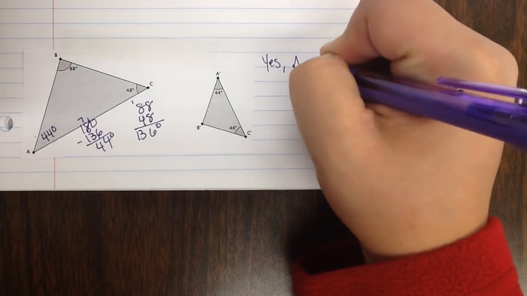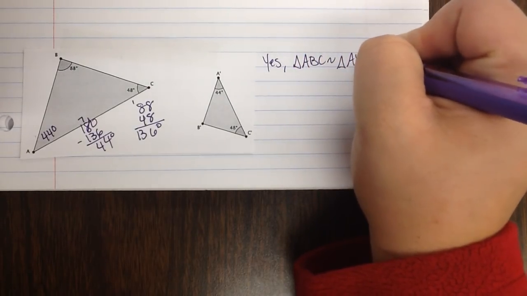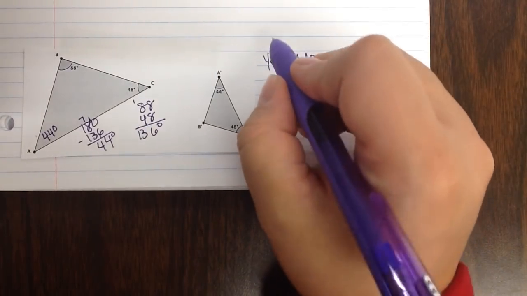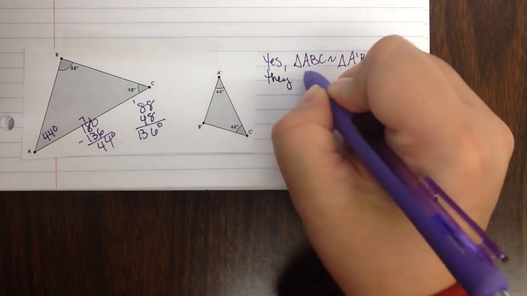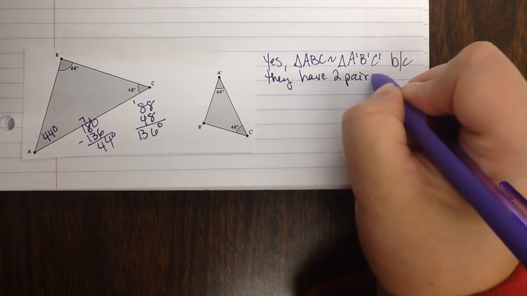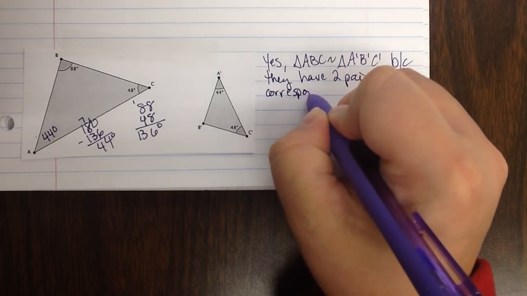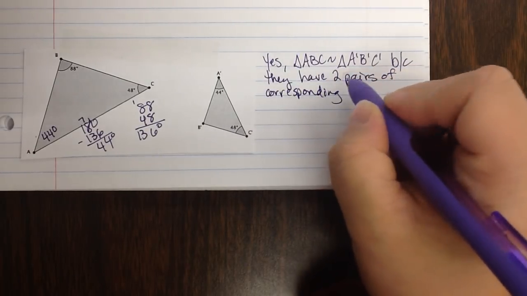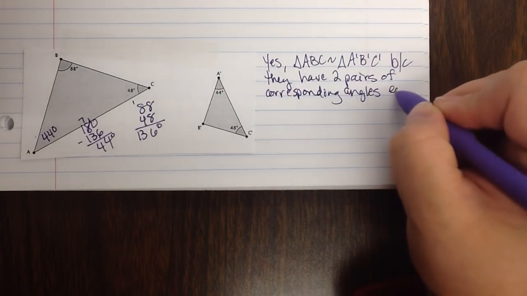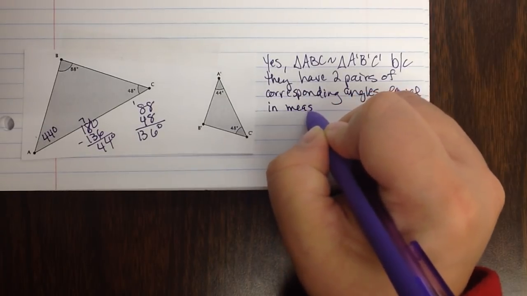So yes, triangle ABC is similar to triangle A prime B prime C prime because they have two pairs of corresponding angles equal in measure.